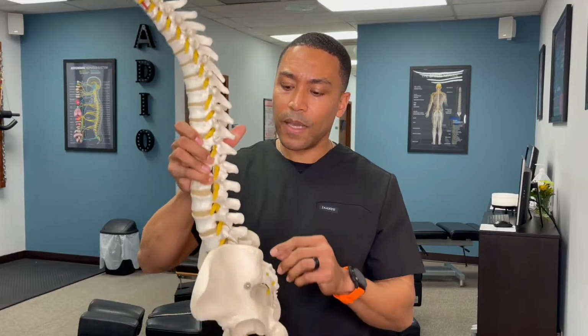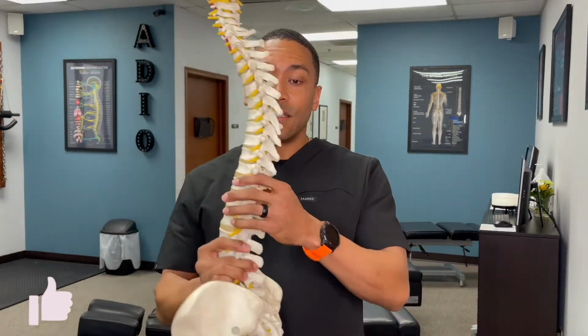Spondylolisthesis is a little complicated to explain, but what happens in that process, you have two vertebrae sitting on top of each other and one slips forward, anterior. When it slips forward, it chokes the cord that goes down in the spinal canal, and that can be very painful. Also, we have facet syndrome.